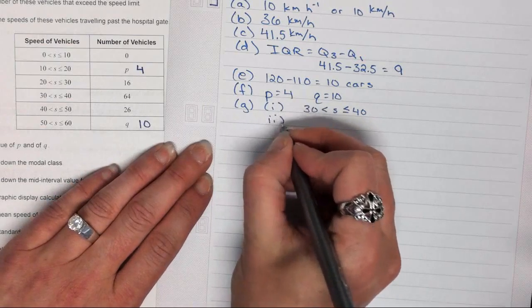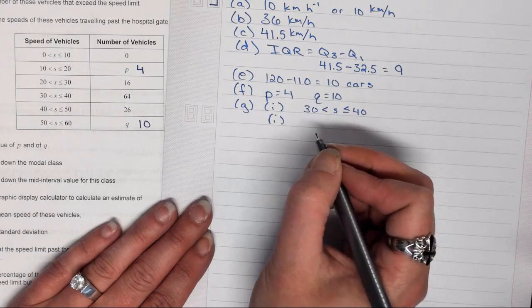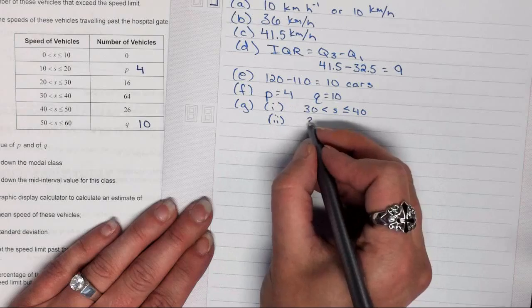So part 2, write down the mid-interval value for this class. Mid-interval would be midway, so that'd be 35.